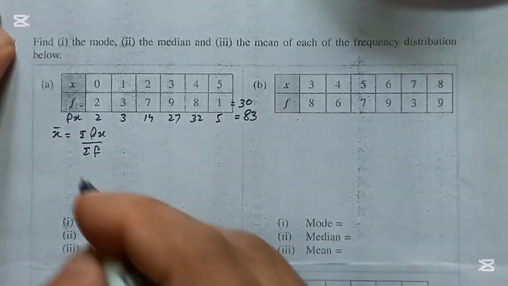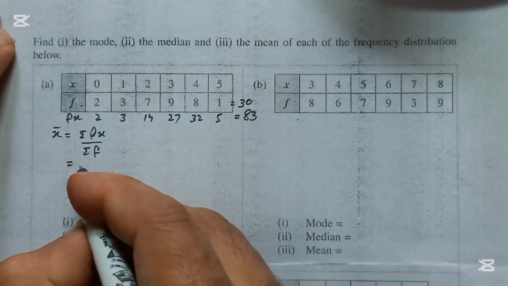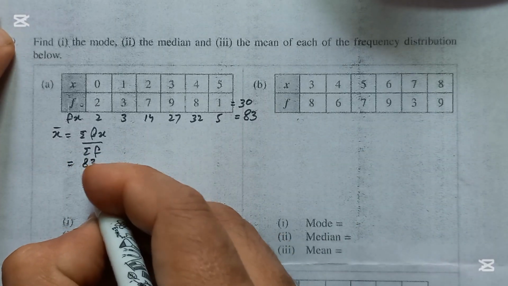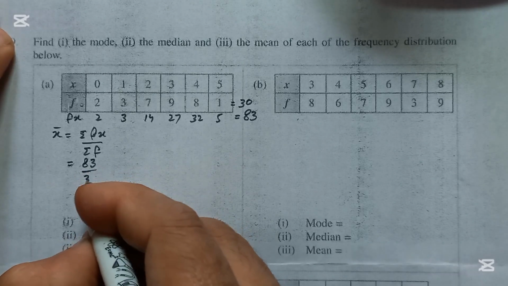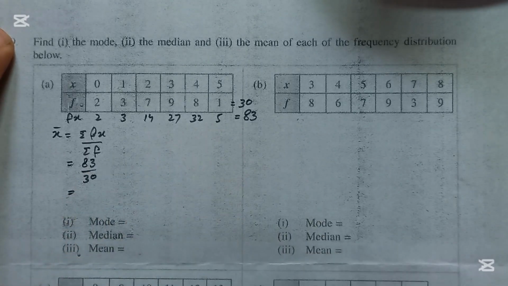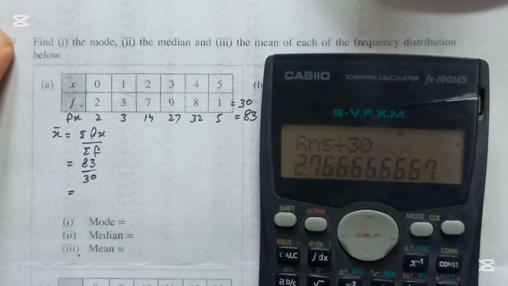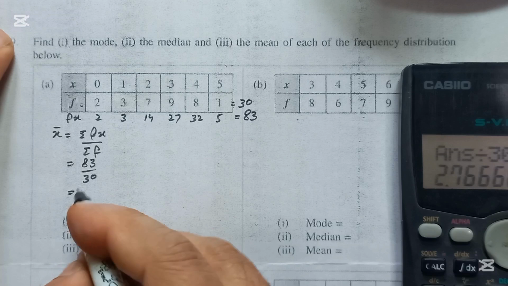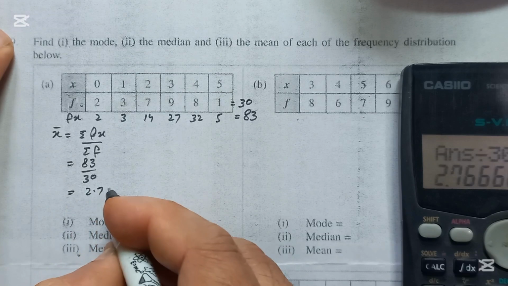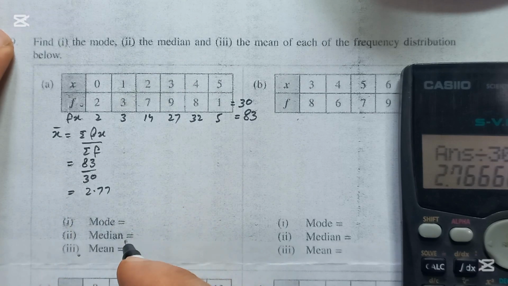Now put the values in the formula. This will be 83 over 30. Solve it on the calculator: 83 divided by 30. So 2.77 is the mean.